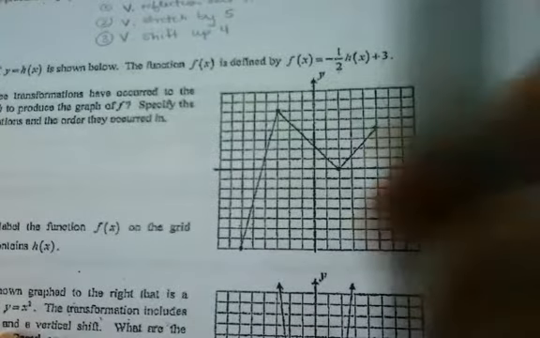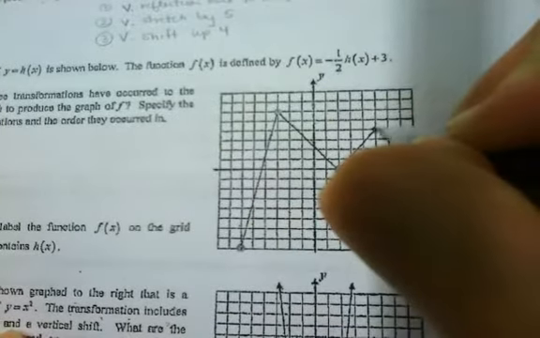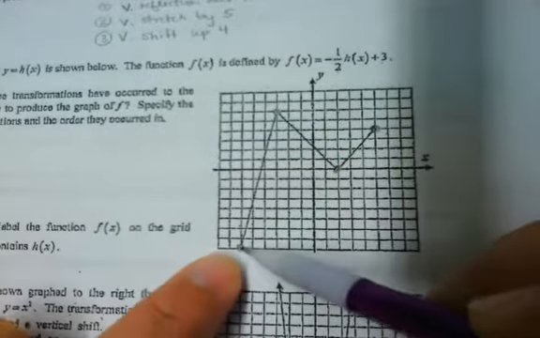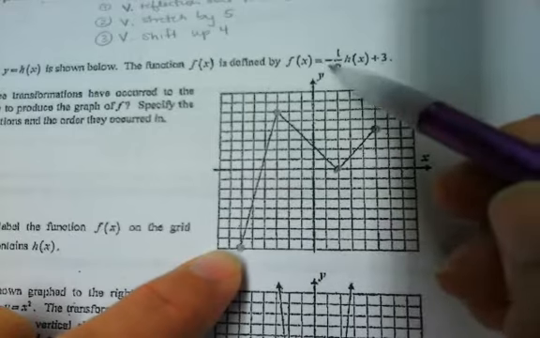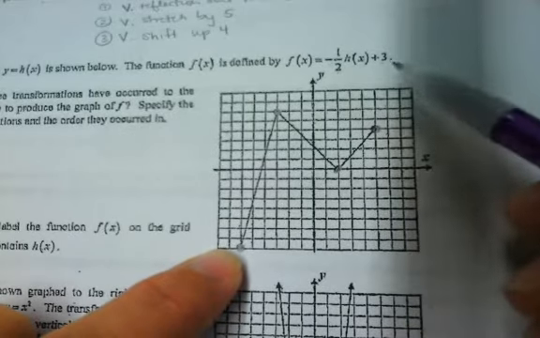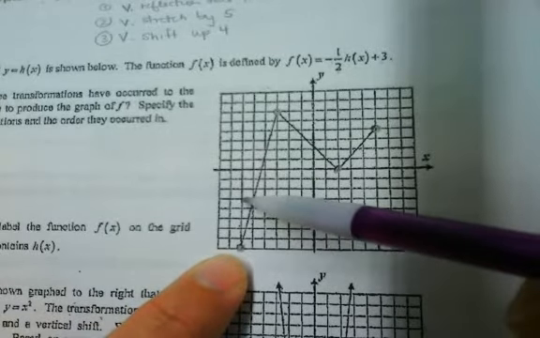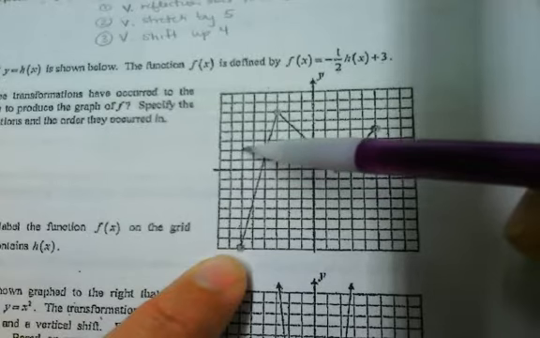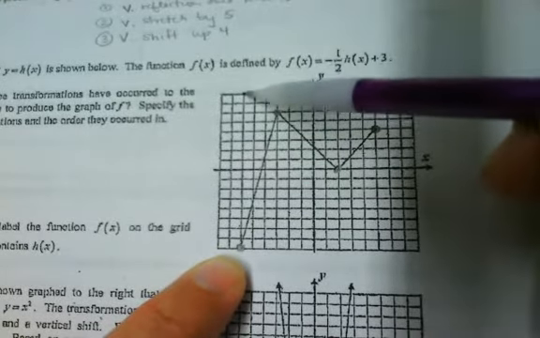Okay. So what I would say is with your critical points, 1, 2, 3, 4. With those 4 critical points, take it one by one and go through each of those. So let's say the negative first, then the 1/2, then the plus 3. So on this particular point, it's going to flip vertically because of the negative. 1, 2, 3, 4, 5, 6, 7, 8. It's 8 below, so it's going to flip 8 above. 1, 2, 3, 4, 5, 6, 7, 8. So the flip would bring it there.